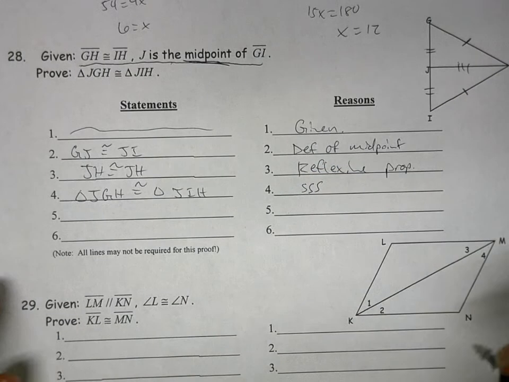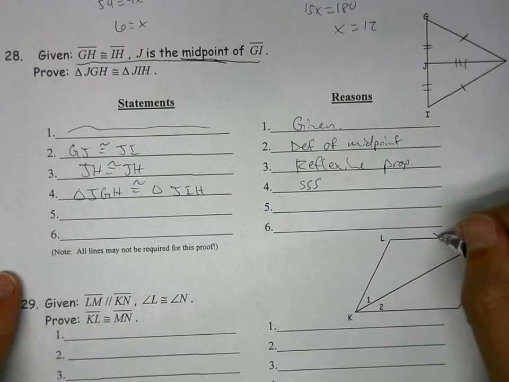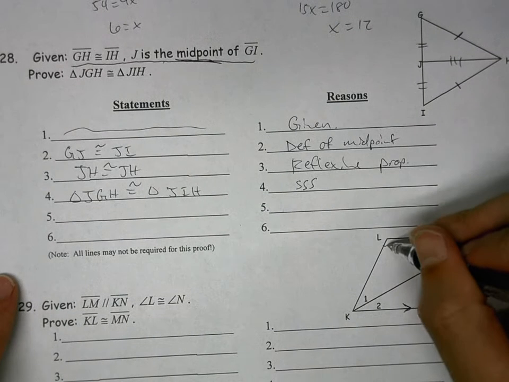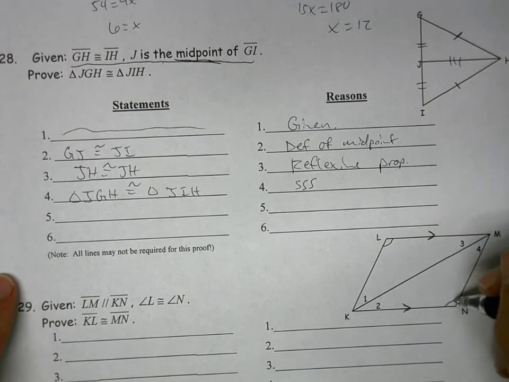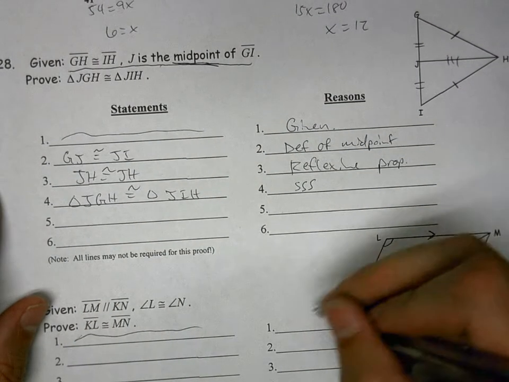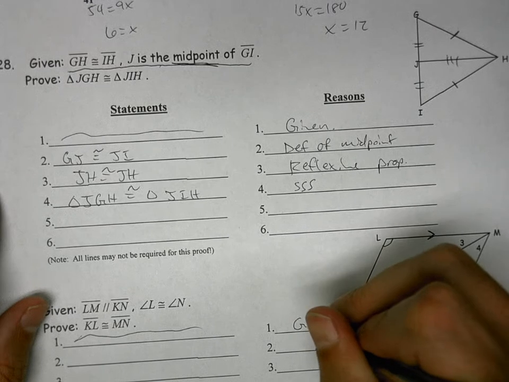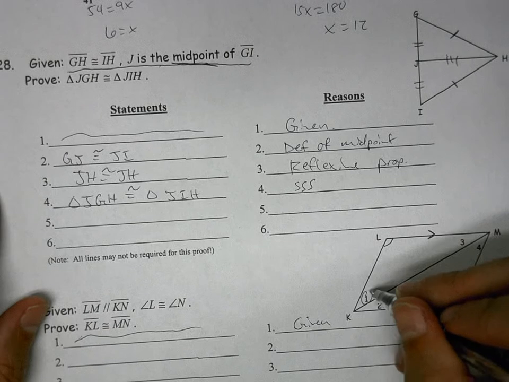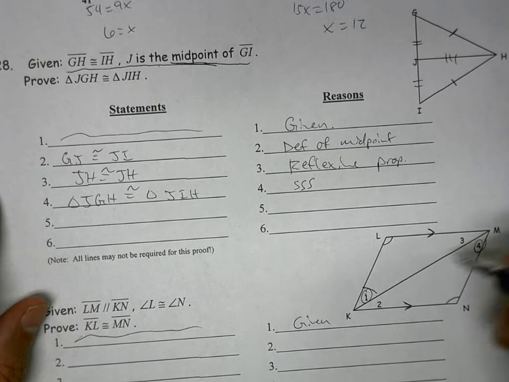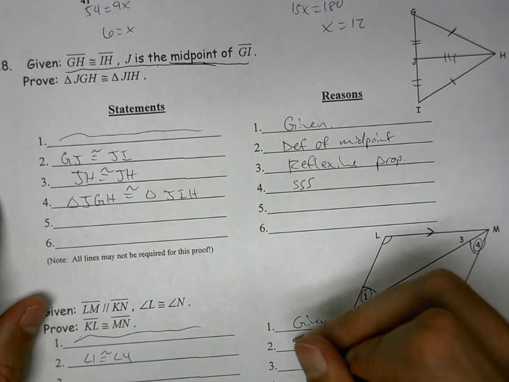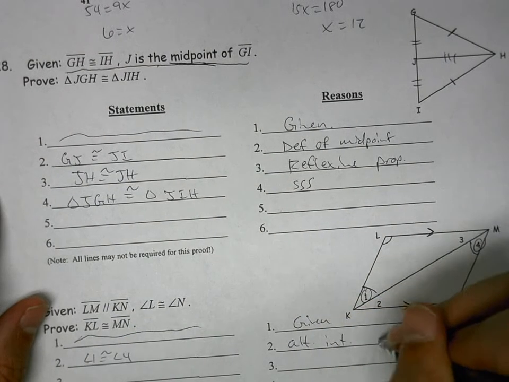For 29, we have parallel. LM is parallel to KN. And angle L is congruent to angle N. So it kind of just depends on how far you want to go with this. So this would be given for the first line. And we have the parallel. So angle 1 is going to be congruent to angle 4. And that is by alternate interior angles.